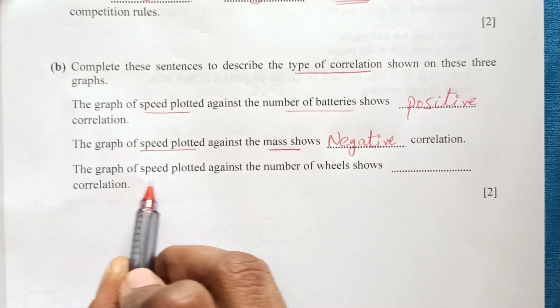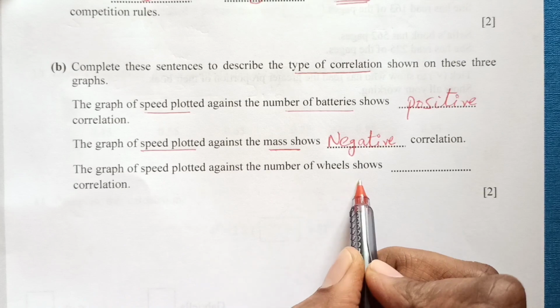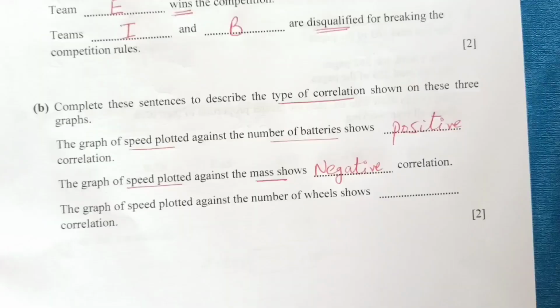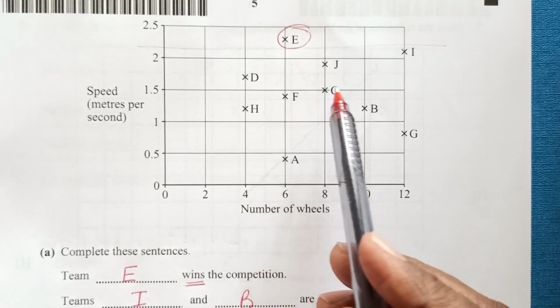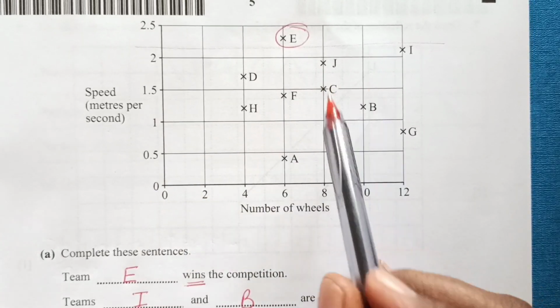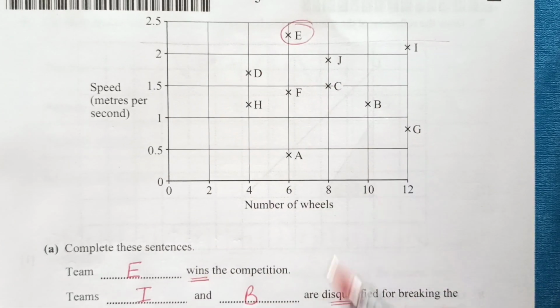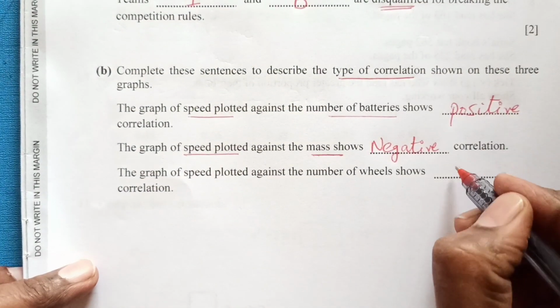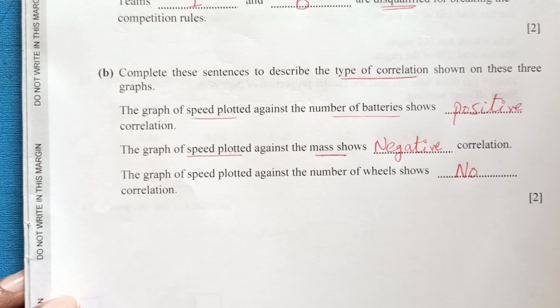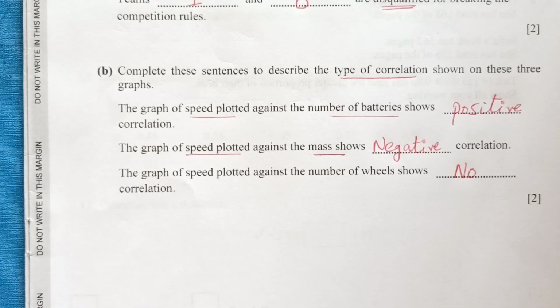Correlation. The graph of speed plotted against number of wheels shows. So the number of wheels is here. You can see the points are scattered all around, so there is no correlation in this graph. So we are going to write down here shows no correlation. So that's it for question number 6.